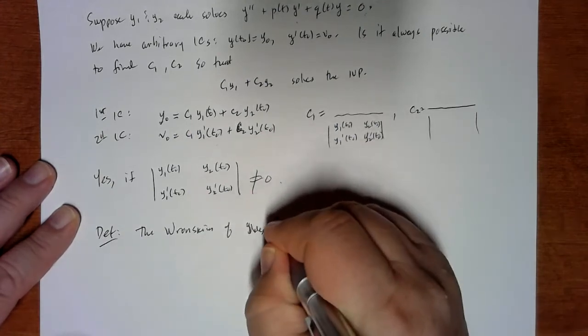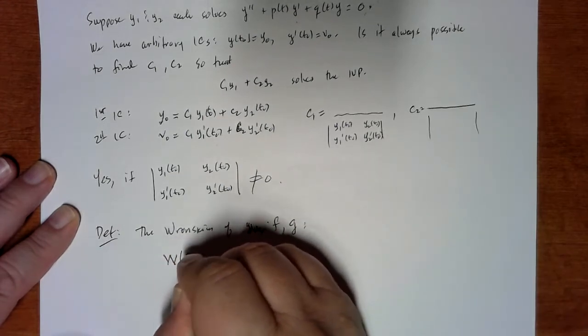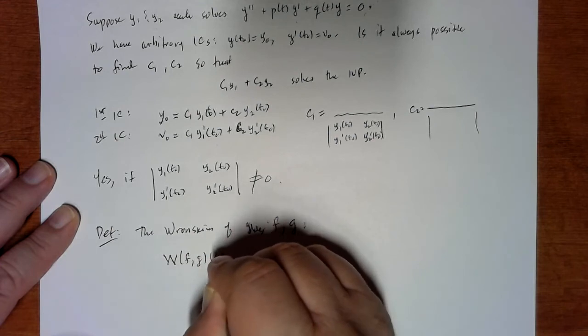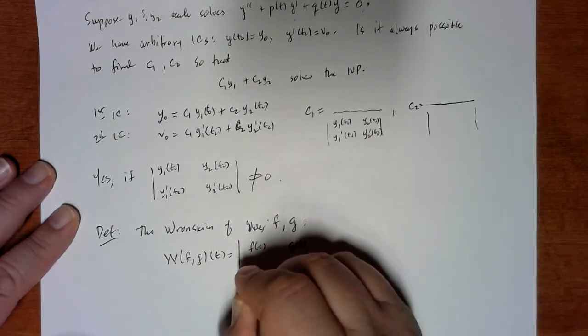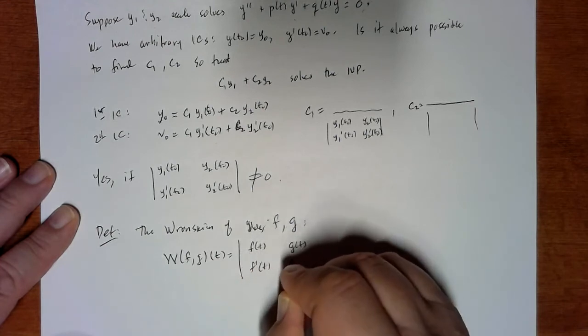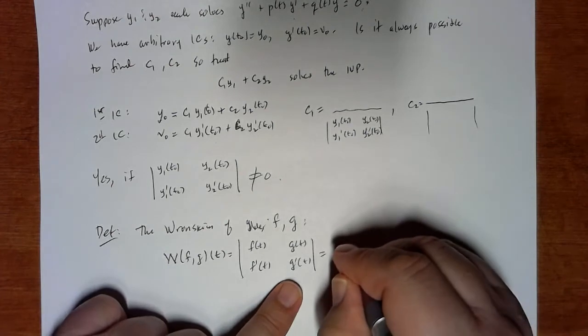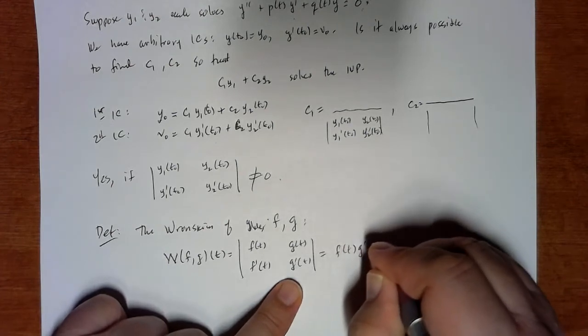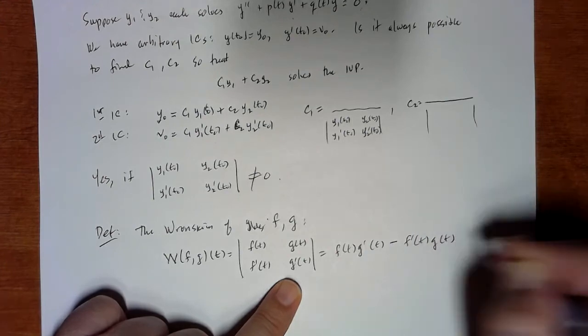So the Wronskian of two functions f and g is defined to be the determinant of f of t, g of t, f prime of t, g prime of t. Now remember, this is a determinant, so I could go ahead and compute that. That's f of t times g prime of t minus f prime of t times g of t.